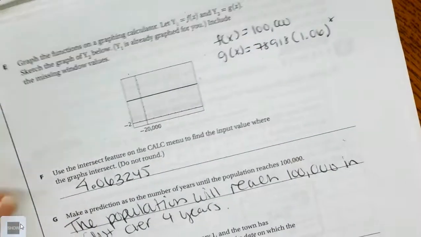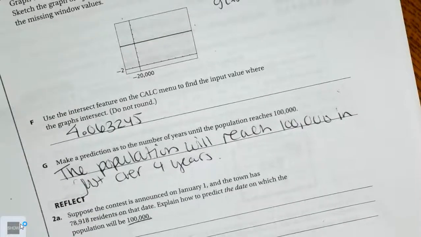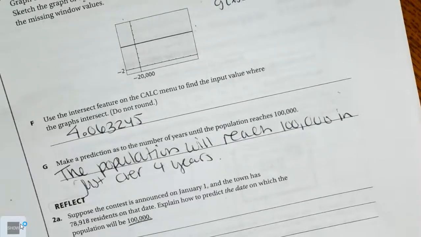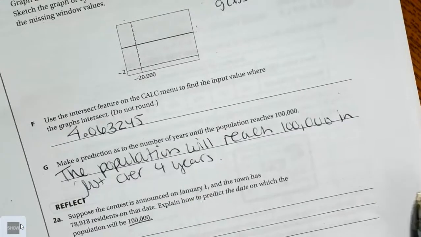All right, so suppose the contest is announced January 1st and the town has 78,918 residents on that date. Explain how to predict the date on which the population will be 100,000. So we said that it would be just over 4 years. So just over 4 years from January 1st.